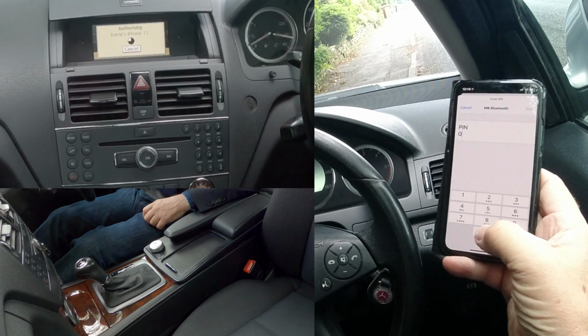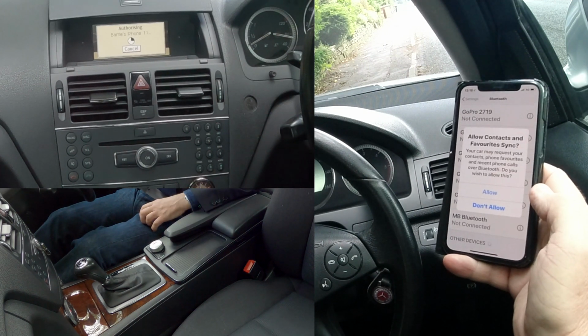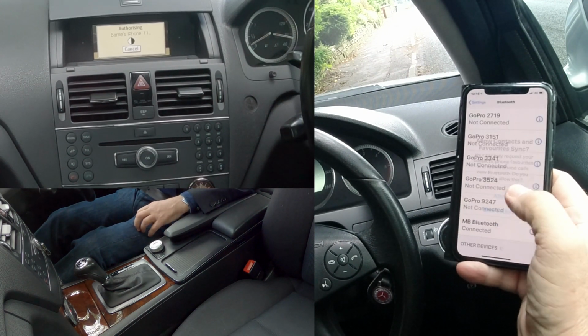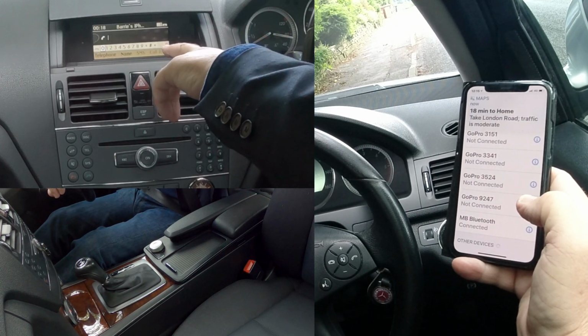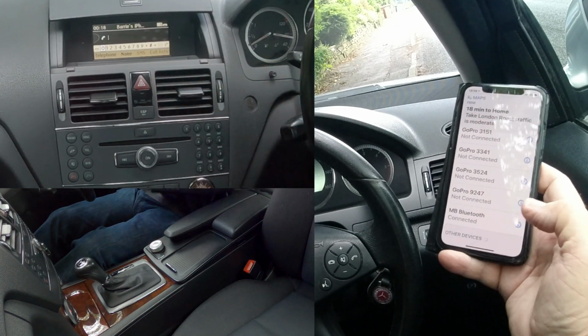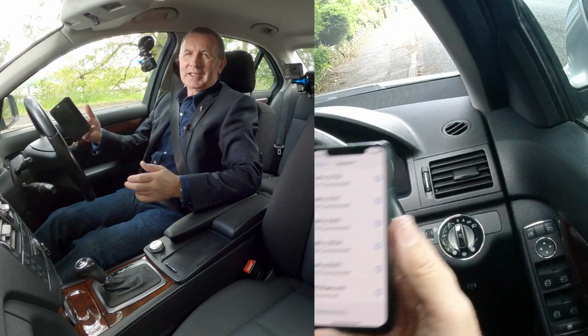That brings up the keypad here, 0000, pair. Allow contacts and favorites to sync. Allow authorization procedure successful. So that's showing my phone, and it's showing Mercedes-Benz Bluetooth phone connected here. That's it, that's how you do it.